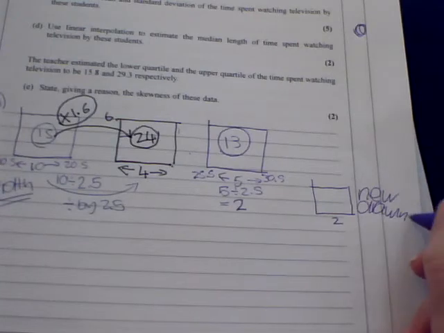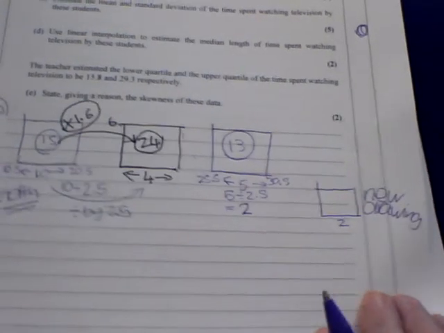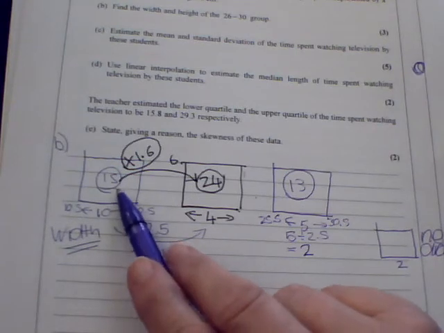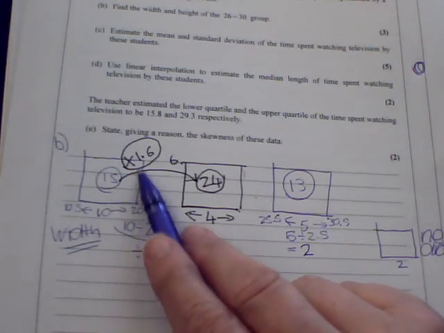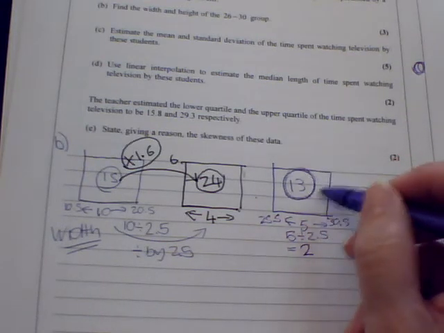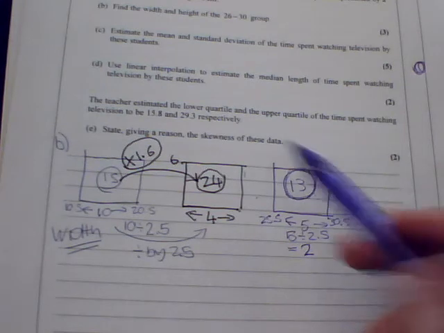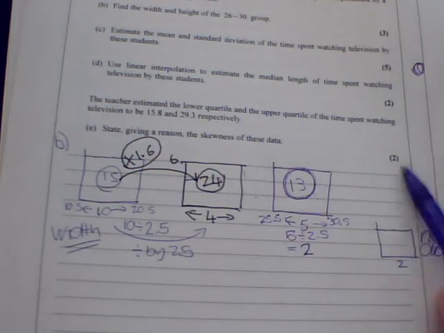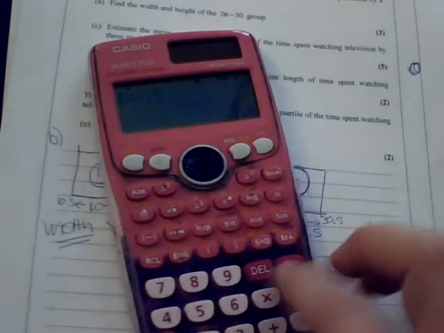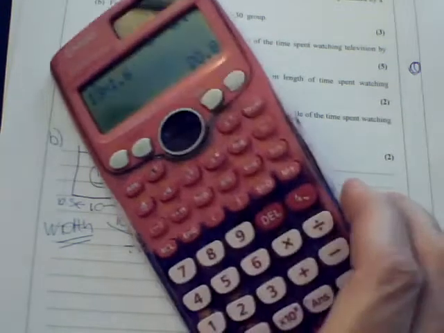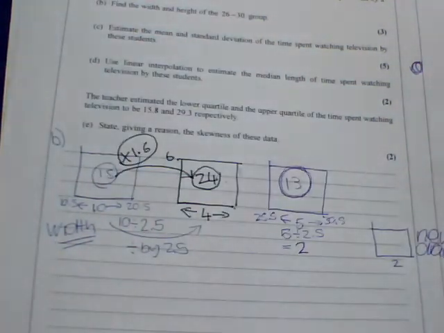And I said my area has got to be times by 1.6. So in the one they've given us the details for, we need an area of 13, and on this one I'm going to times it by 1.6. 13 times 1.6 is 20.8.